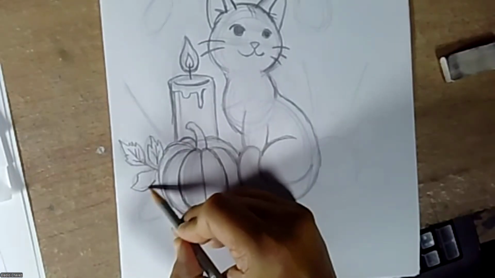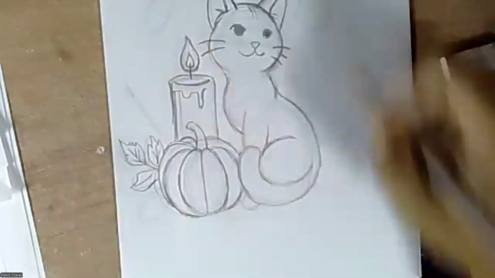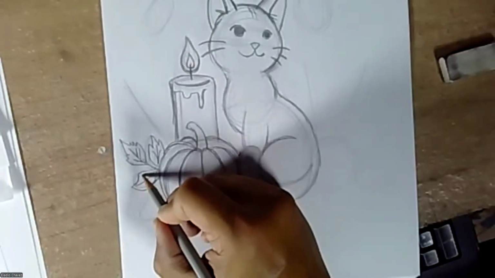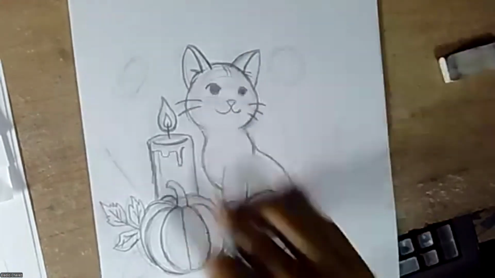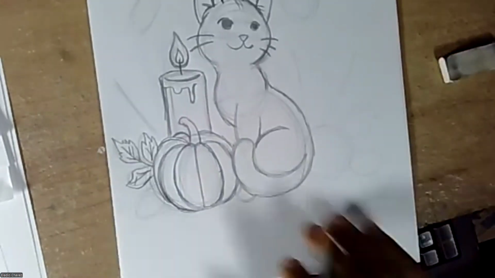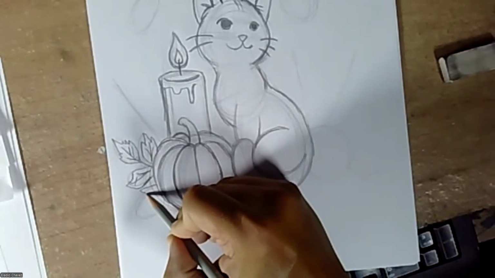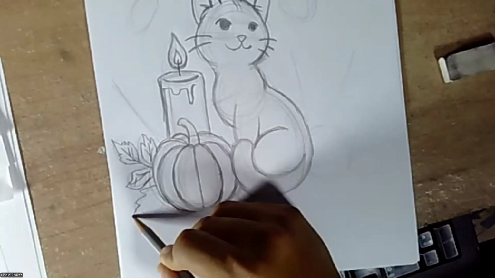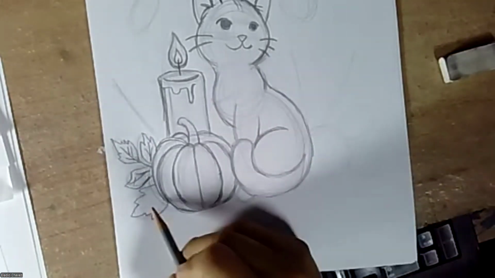You've got to choose your battles. You know the whole war, that's the big picture, right? And then these are the little battles, and I can let go of some of these battles. The important battle was the face and the cat. All this stuff is just sketchy stuff. This is just support. I can do this really quick. Just really quick. There's a leaf.